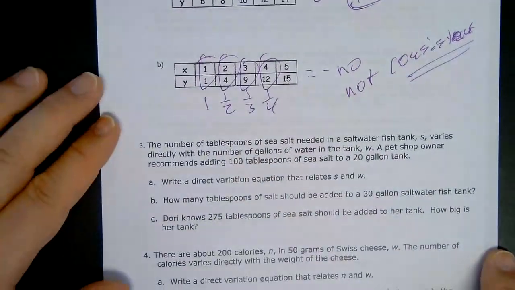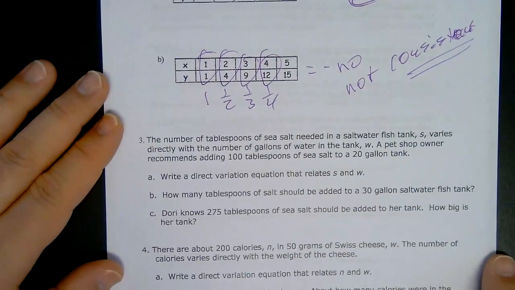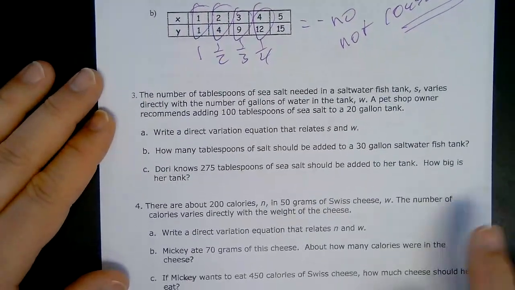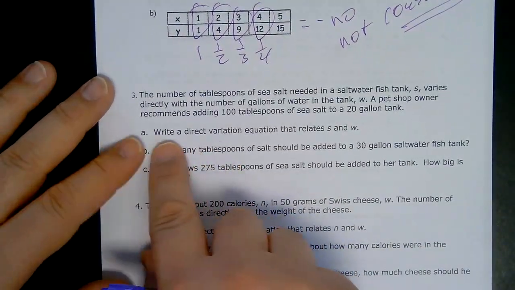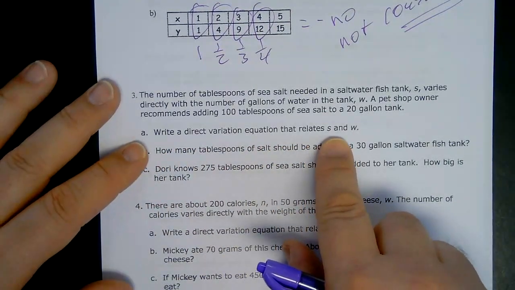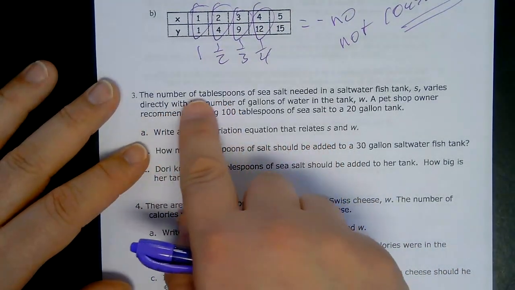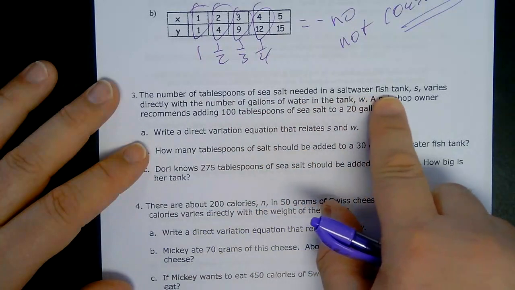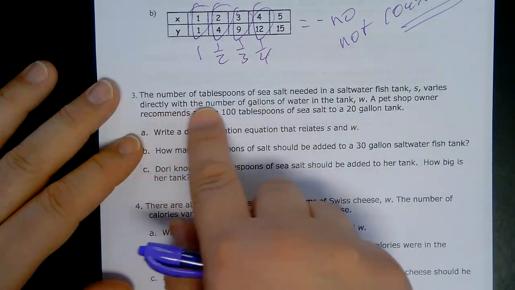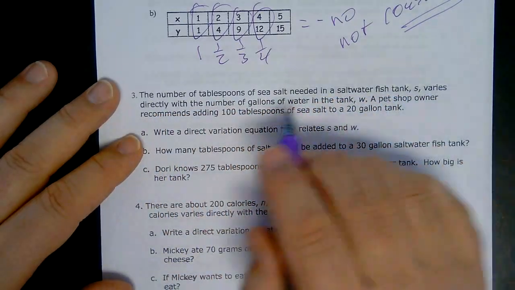Okay, number 3, this goes back to our story problems. So 3 and 4, just like we've been doing. Write a direct variation related to S and W. The number of tablespoons of sea salt needed in a saltwater fish tank, S, varies directly with the number of gallons of water.